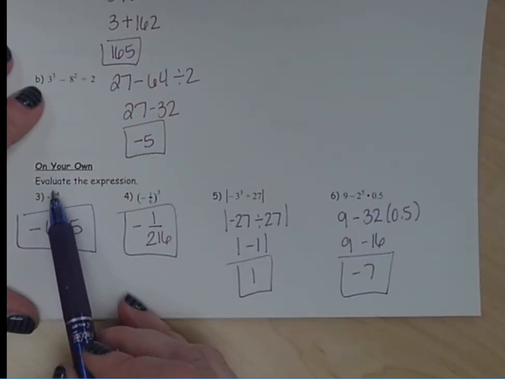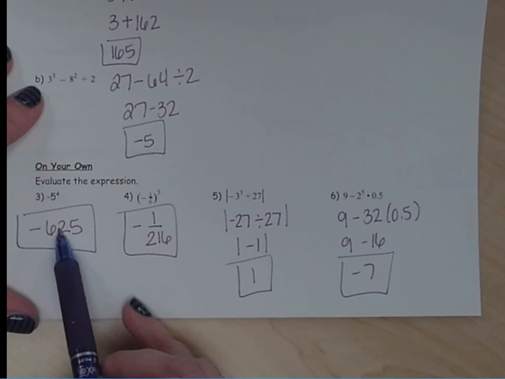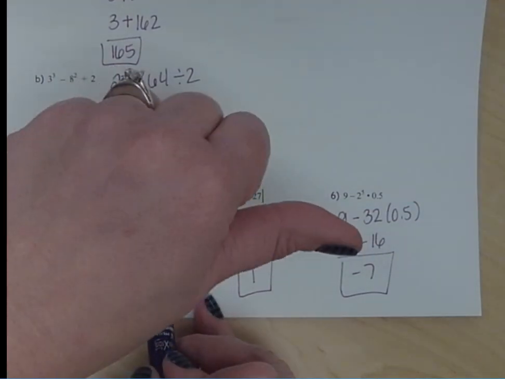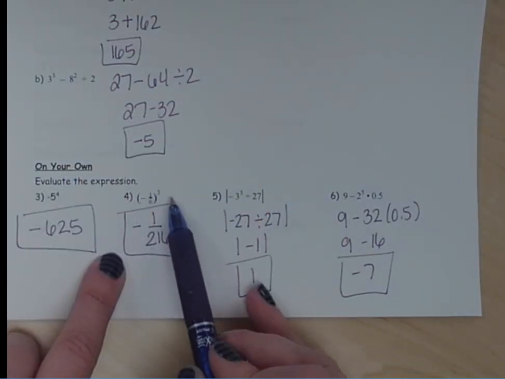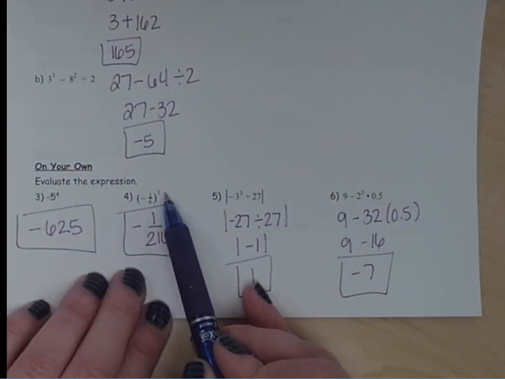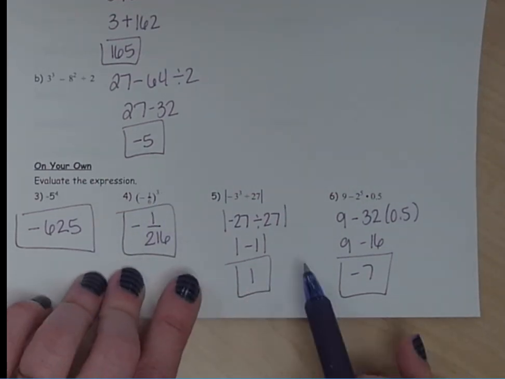Now remember, think about this as the opposite of 5 to the 4th power. So I have negative 625. Now this is a negative times a negative times a negative, which is negative. So 1 to the 3rd power is 1, 6 to the 3rd power is 216.